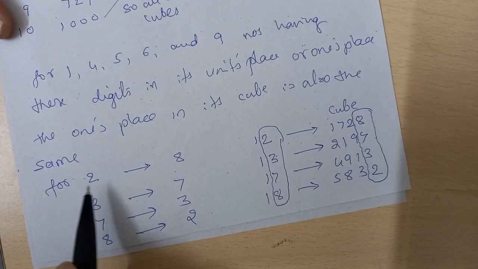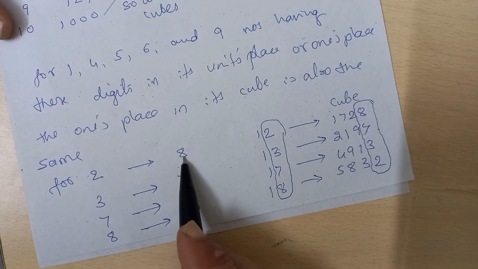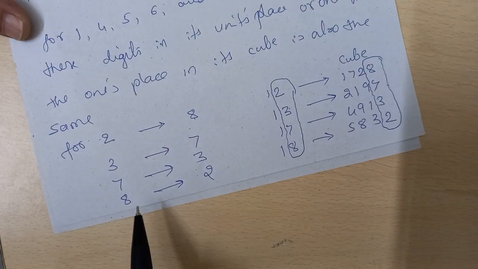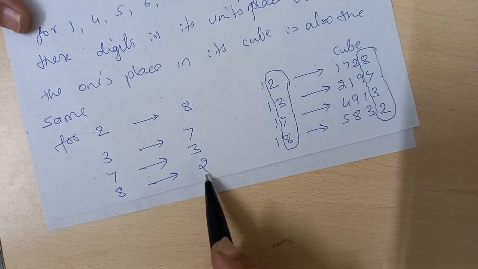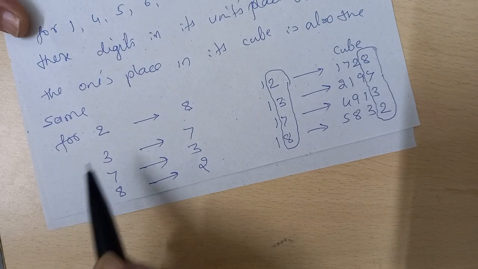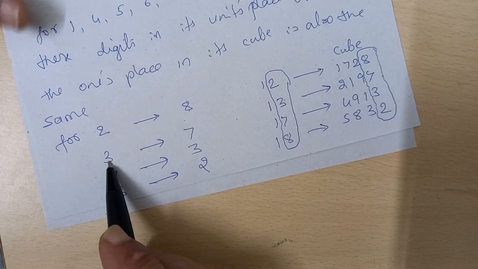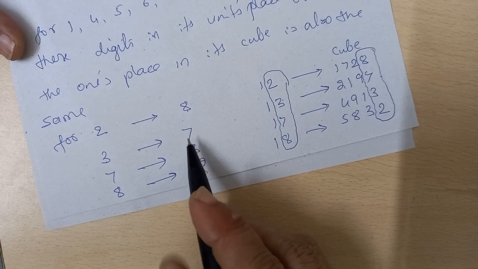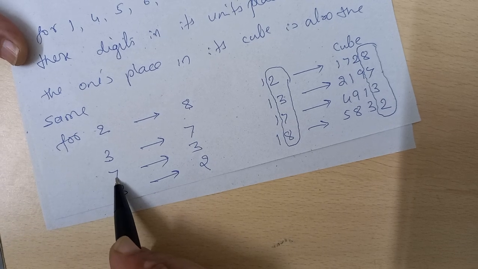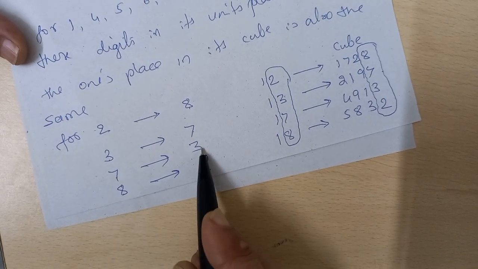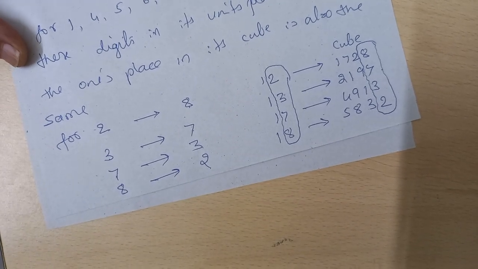For the number with 2 in its ones place, the cube has 8 in its ones place. If the number has 8 in its units place, the cube has 2 in its units place. The number having 3 in its ones place has the cube having 7 in its units place. For 7 in its units place, the cube has 3 in its units place. So this will help you in solving some other examples.